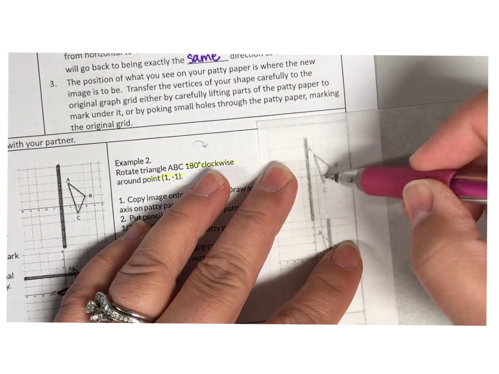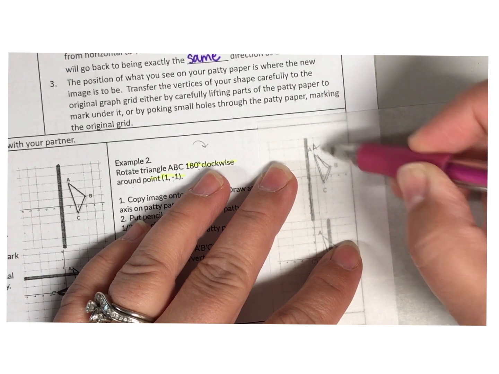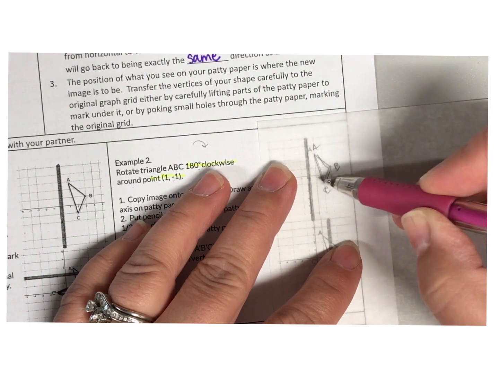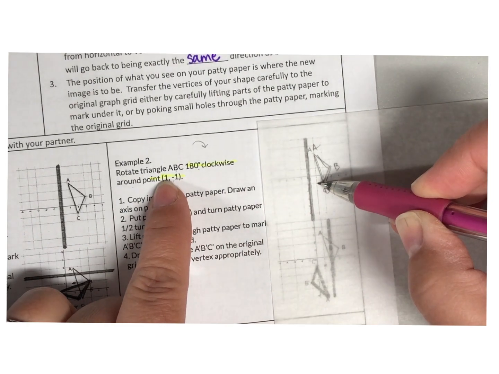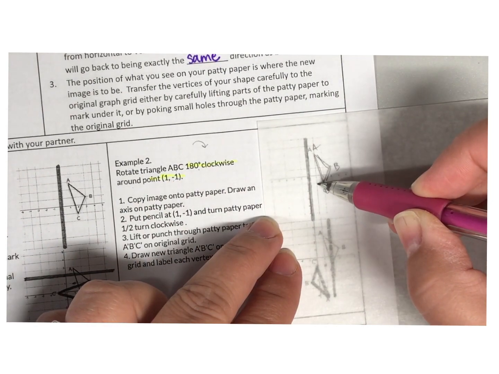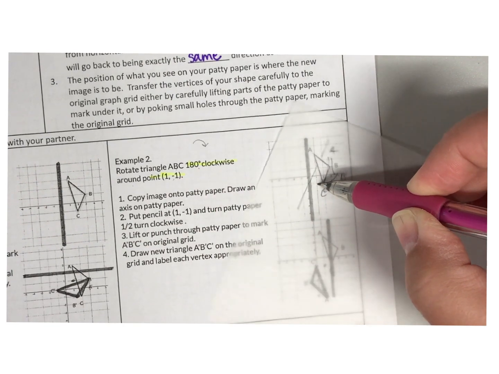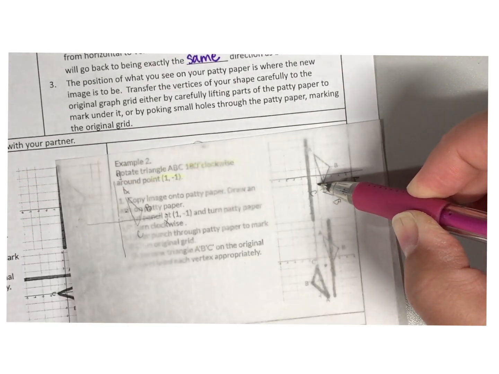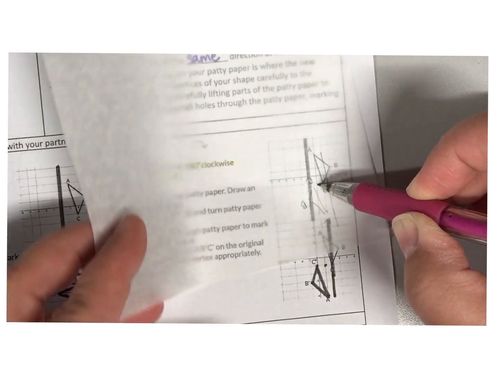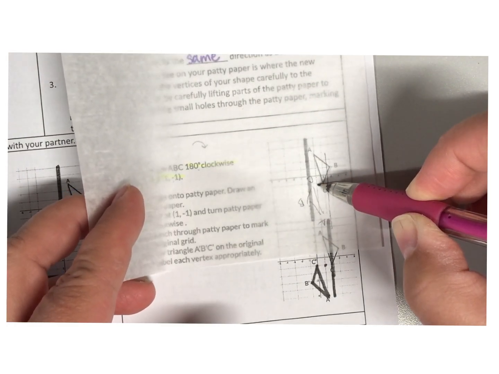I have my triangle A, B, and C. And we're using the point 1, -1. It's going to be 180 degrees, so that's pretty much a half a turn. So that's a 1/4 of a turn, and this is half of a turn.